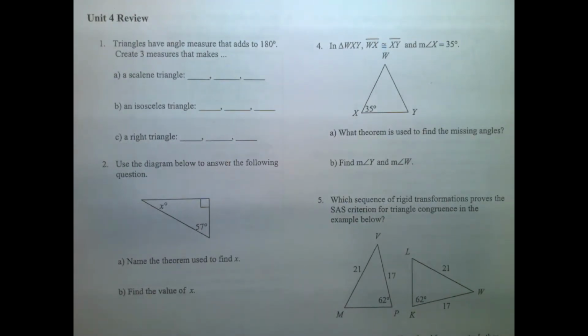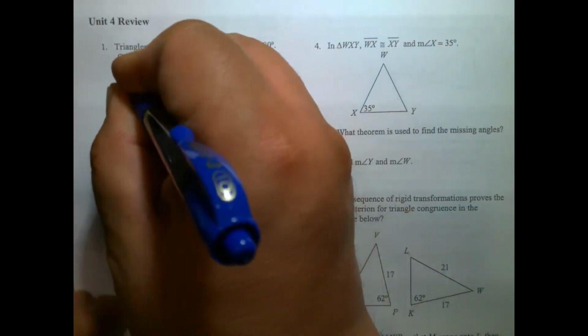Now, you should have already had a moment to try out numbers 1 through 5. So right now, this is really you just checking your answers. So for number one, it says triangles have angle measures that add up to 180. So they said create three measures that make a scalene triangle.